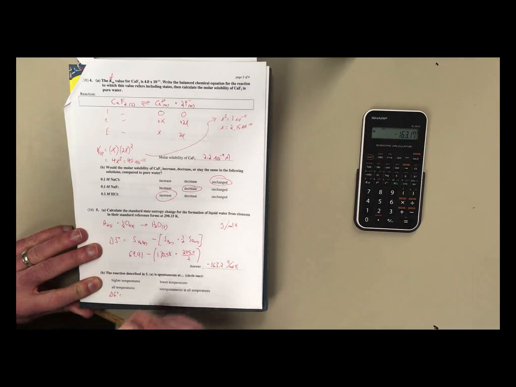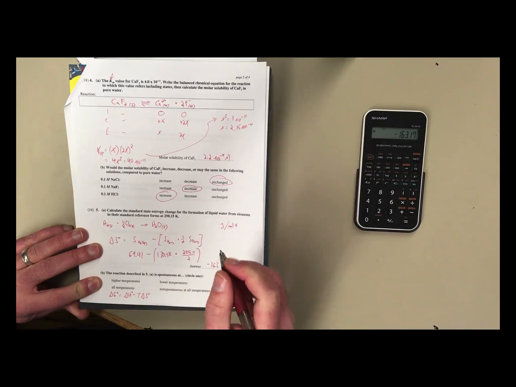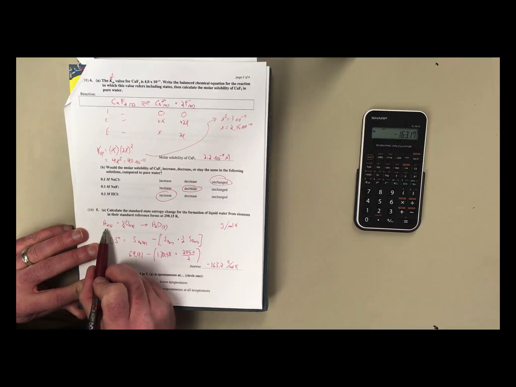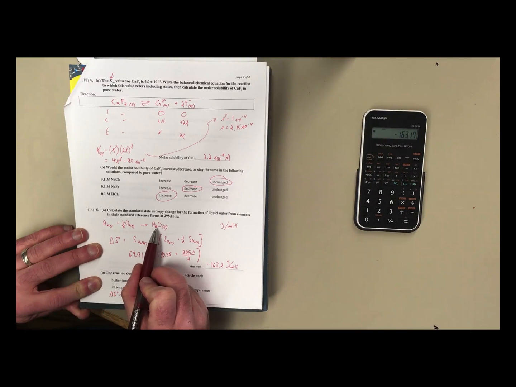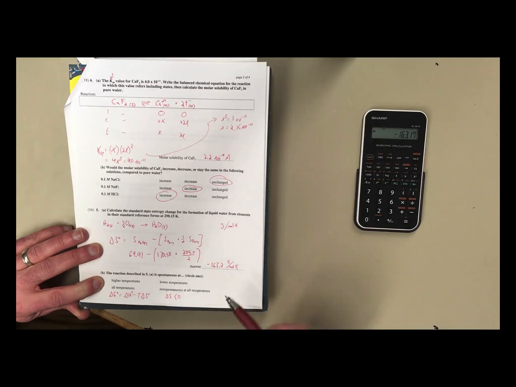Reaction, delta G equals delta H minus T delta S. We have 1.5 moles of gas becoming liquid, so that is absolutely not entropically favorable. So the delta S is going to be less than 0, unfavorable.